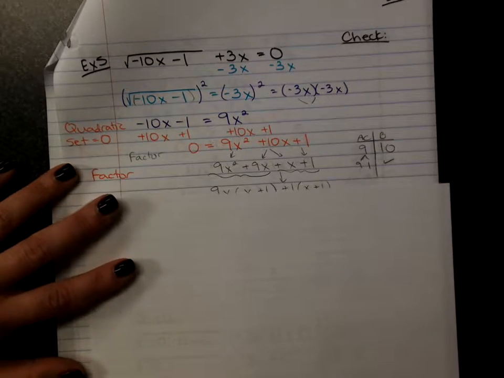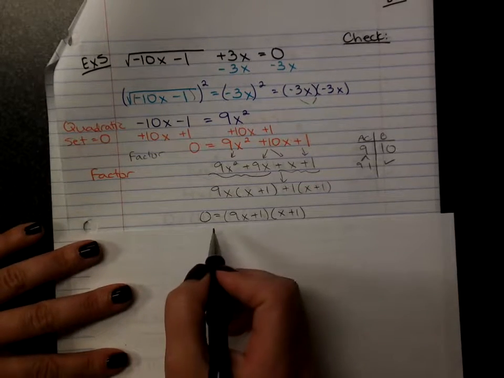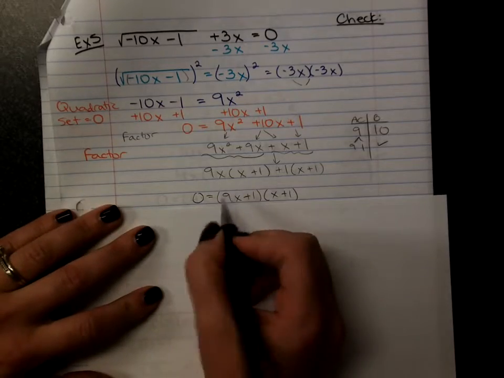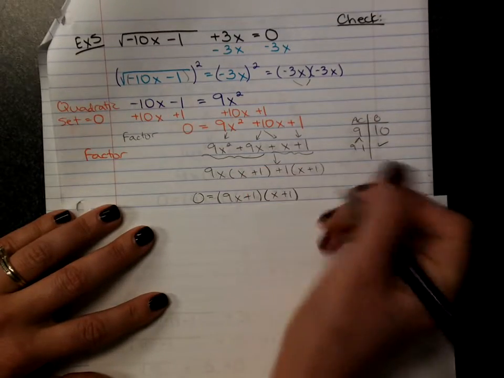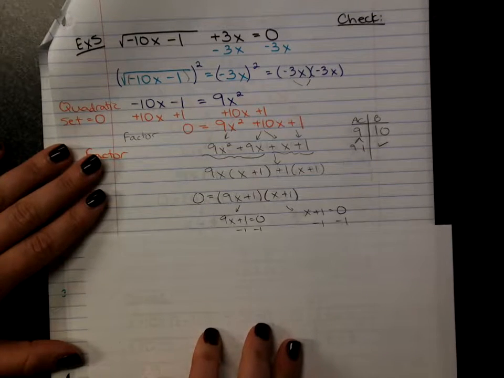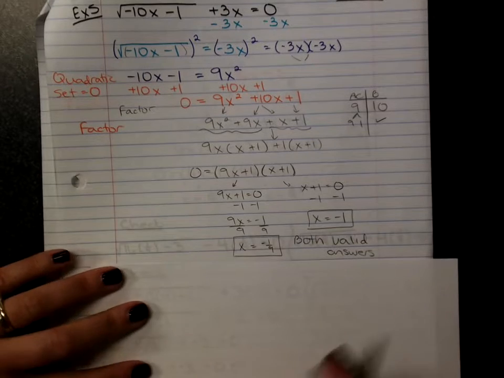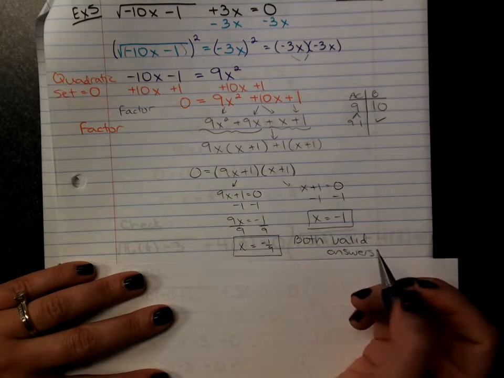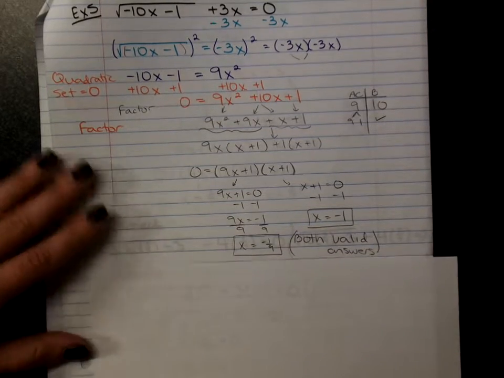So I'm going to go through the AC method of factoring. I should get down to 0 equals the factored form, 9x plus 1 and then x plus 1. And we solve just like we did in chapter 10 for both. So we have x equals negative 1/9 and x equals negative 1. Now we don't know if they're both valid answers yet. We have to check.